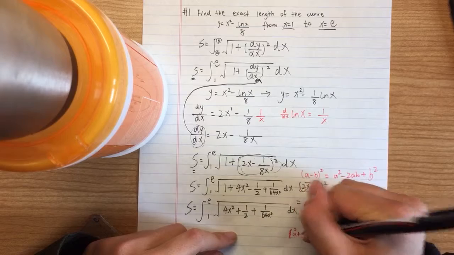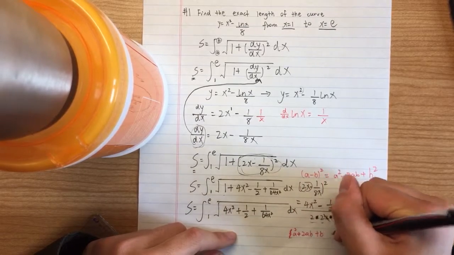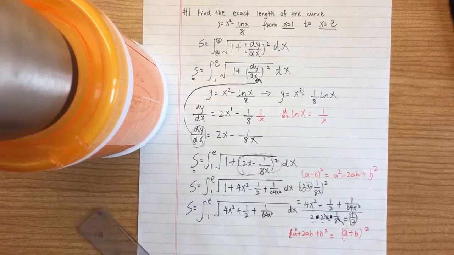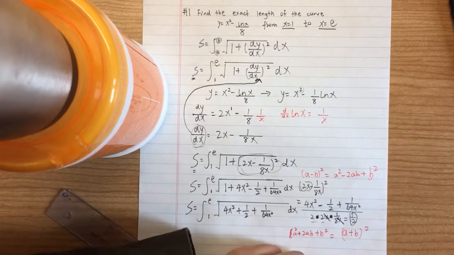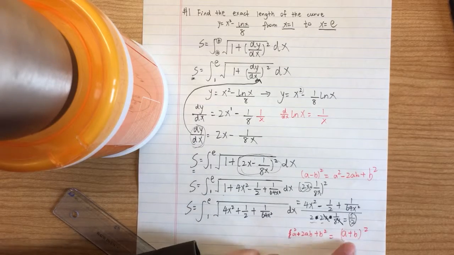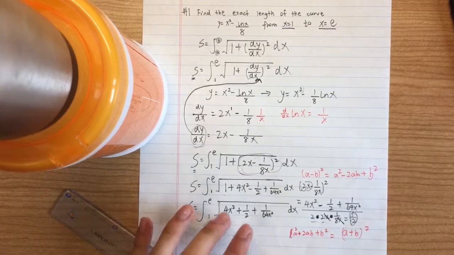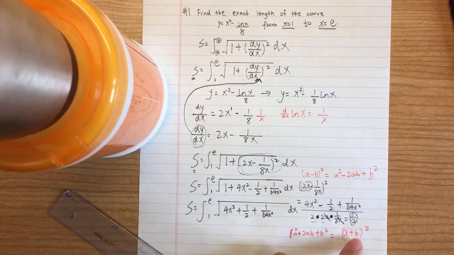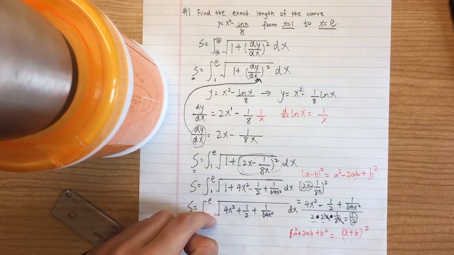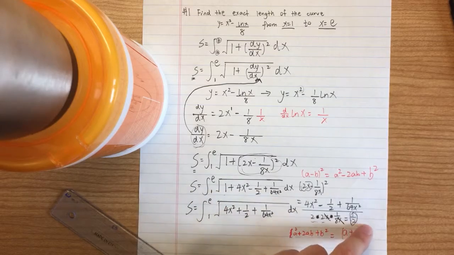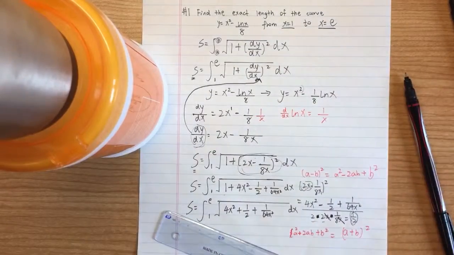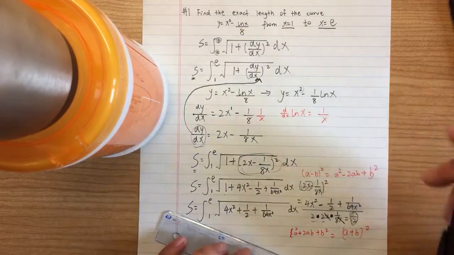So a squared plus 2ab plus b squared equals (a plus b) squared. If we can combine these three terms into (a plus b) squared, and there is a square root here, we can cancel out the square root and the square, and we just get a plus b.